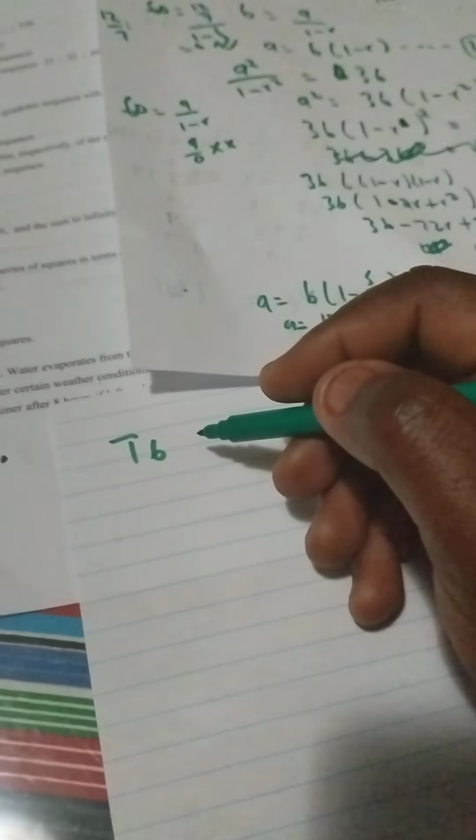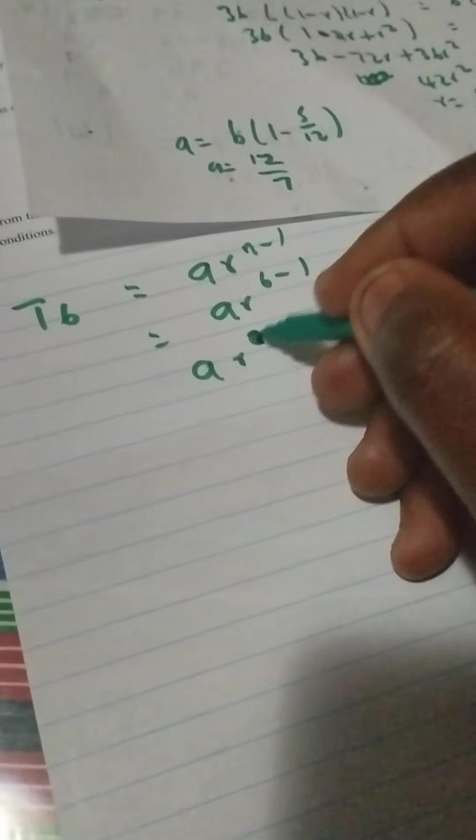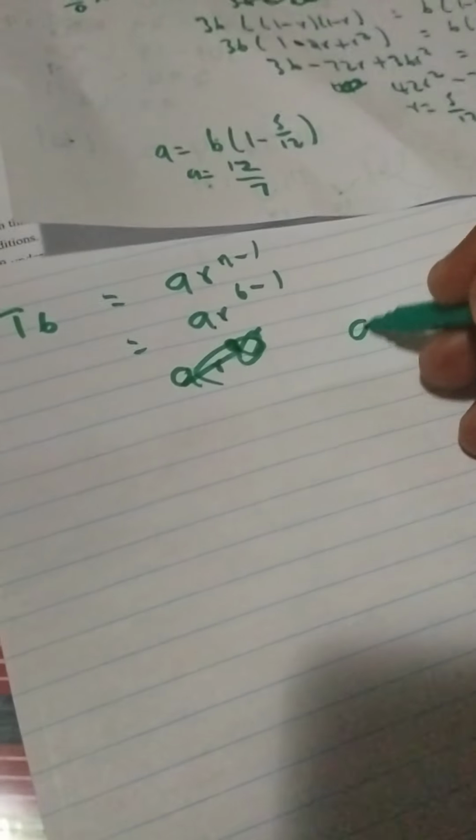So now let's find T6 of the squared one. Do I have a blank paper? So we already know T6 of a normal one will be AR to the n minus 1, right? This will be AR to the 6 minus 1, which is 5. So it will be AR to the 5. That will be the expression for the normal geometric one, but they're squaring it. So this will be (AR to the 5) squared.